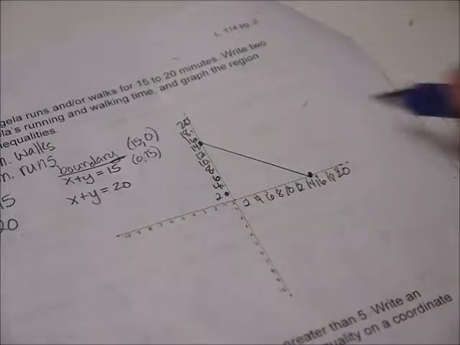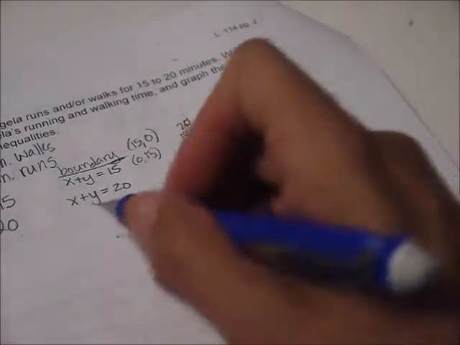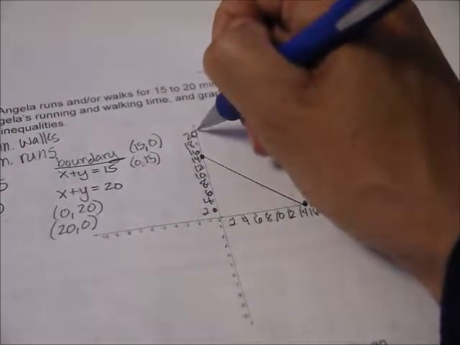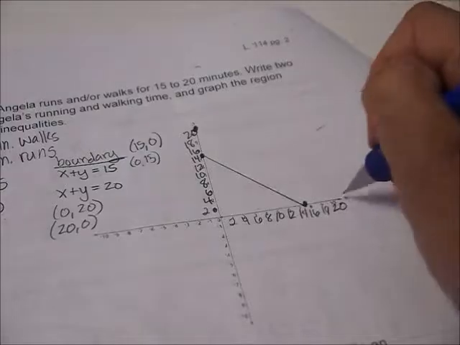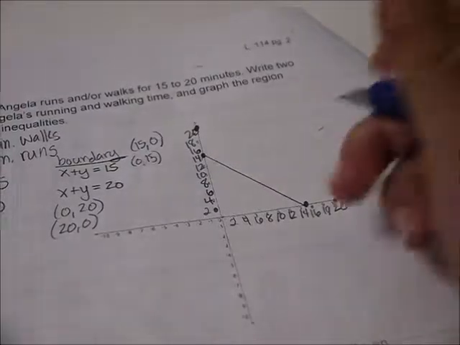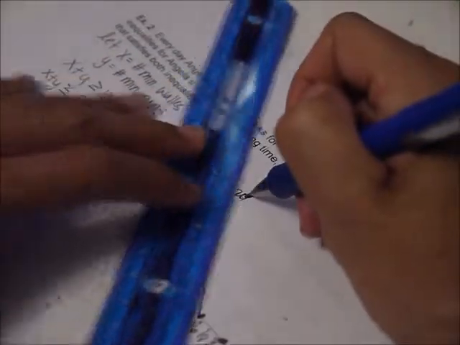Okay, so now if we have it equal to 20, we would have one point could be 0, 20, and the other one would be 20, 0, okay? And so that would put us right here and right here. We're going to graph that.